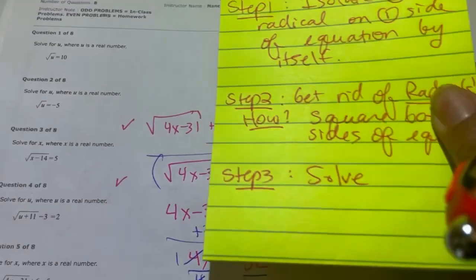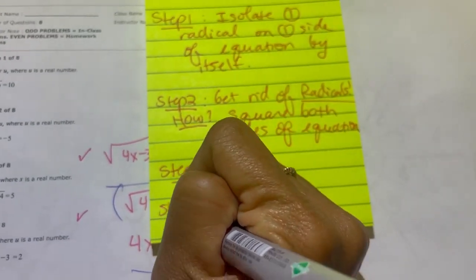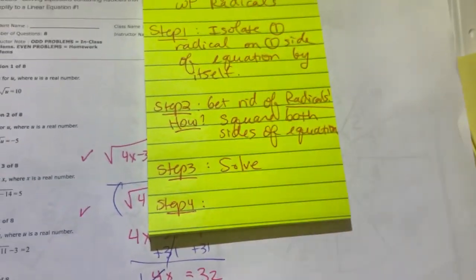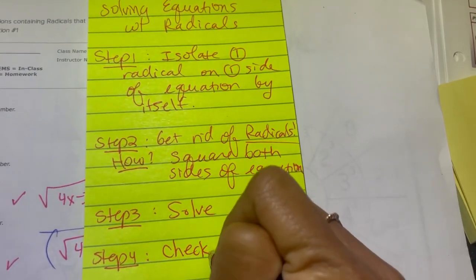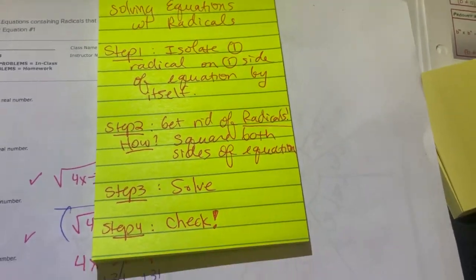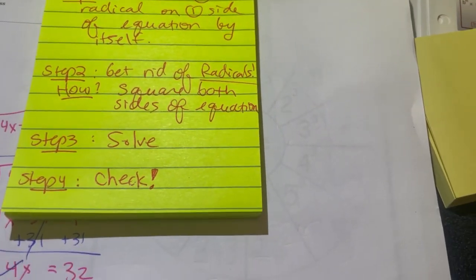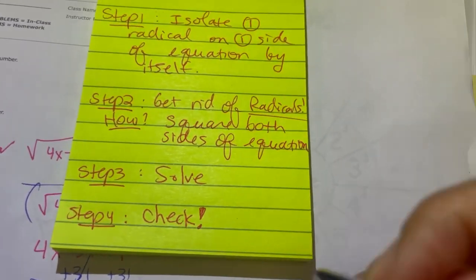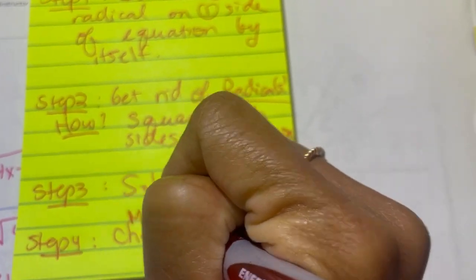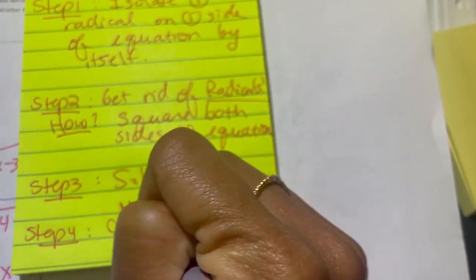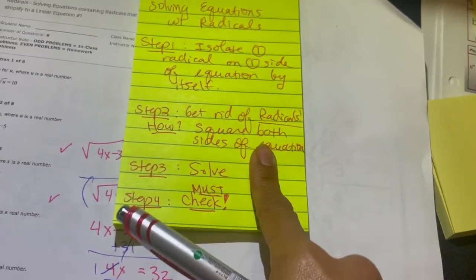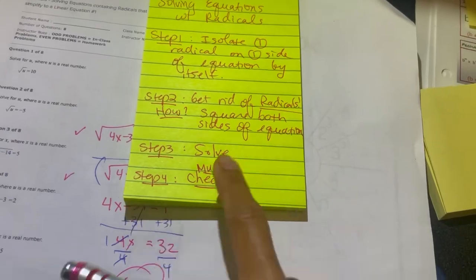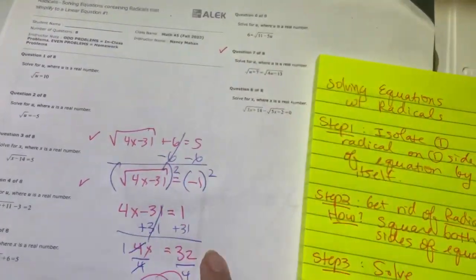Not. There's step 4. What is step 4? Check. Before, I had said, check if you have time. It's optional. It's just to know for sure if you got the right answer or not. Now, you must check. The reason you must check now is because there will be times when you plug it back in, it will not work, even if you did the math correctly.